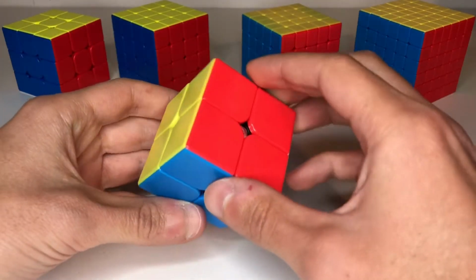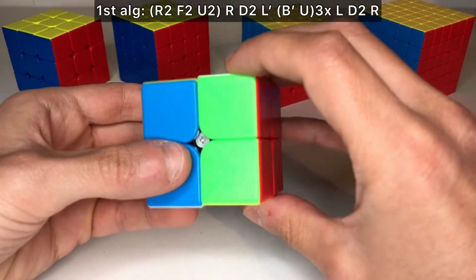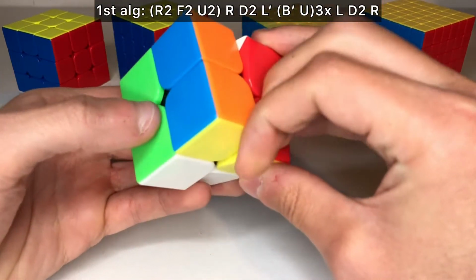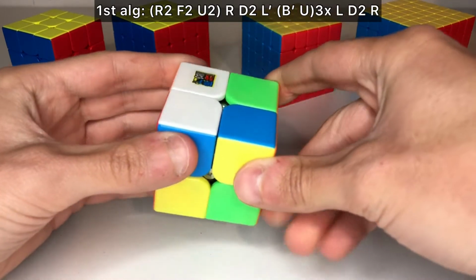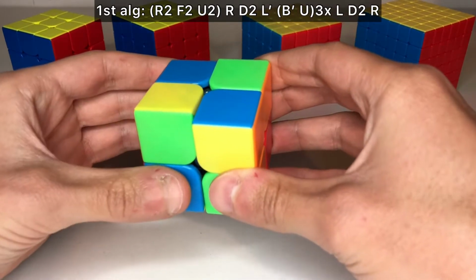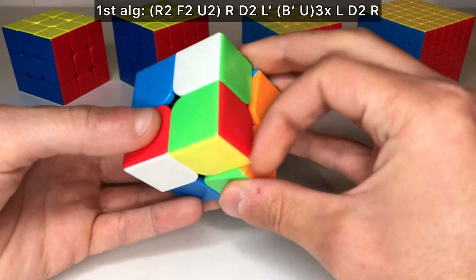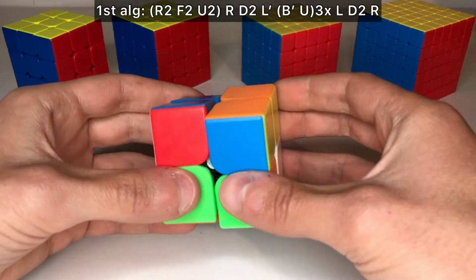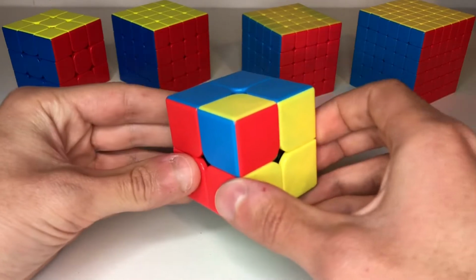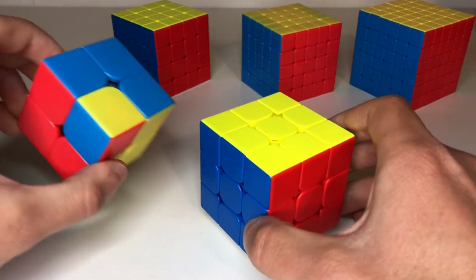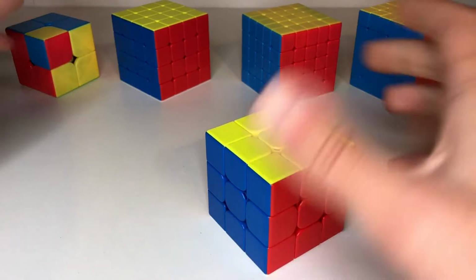So the first one, used also in the 2x2, is this one: R2, F2, U2, R, D2, L prime, and now B prime, U 3 times, B prime, U, B prime, U, L, D2, R. There you go. So that's the first one. If you don't know the cube notation of the rotations, I'll leave a link in the description that explains it.